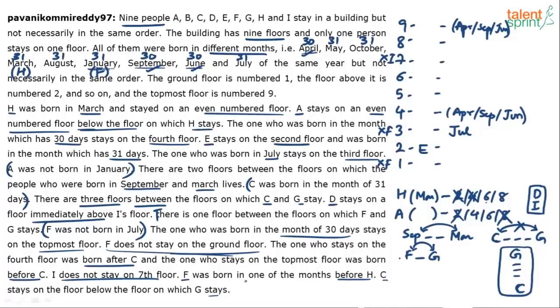Let me write down the months here. Jan, March, May, June, July, August, September, October. Something is missing. 9 months have to be there, right? Which month did I miss? April. I missed April.